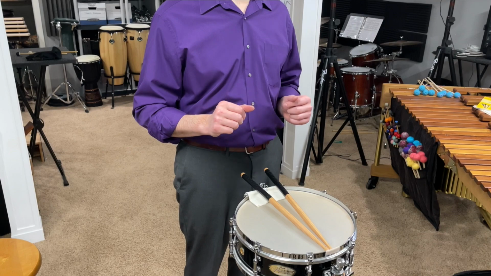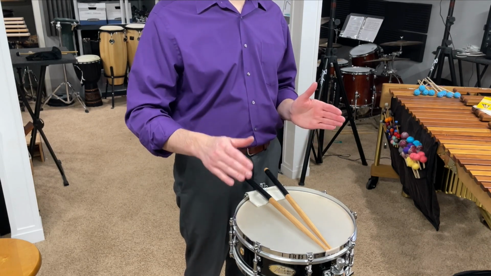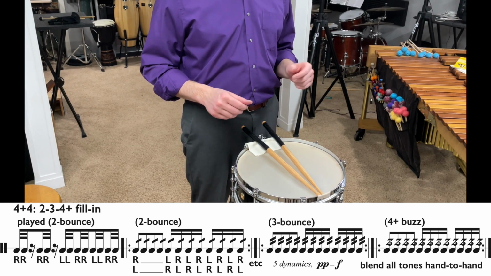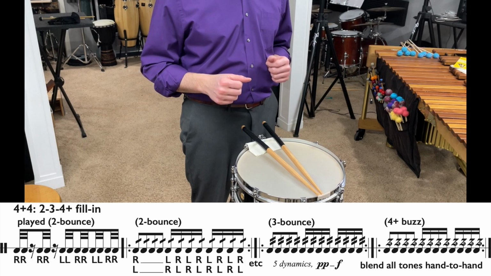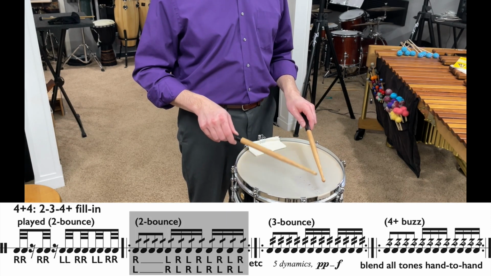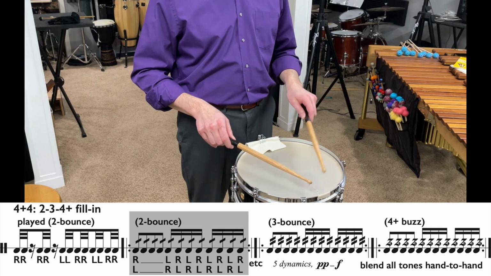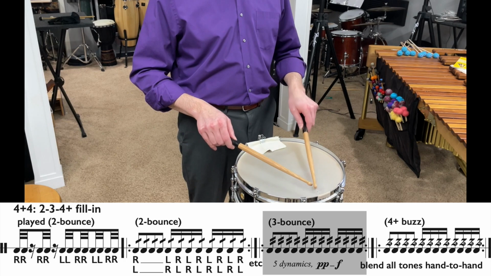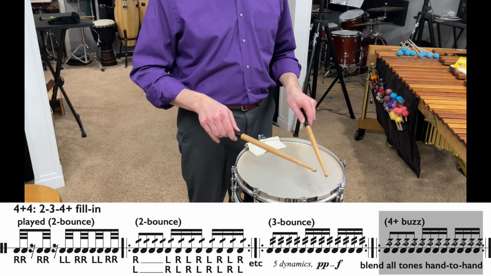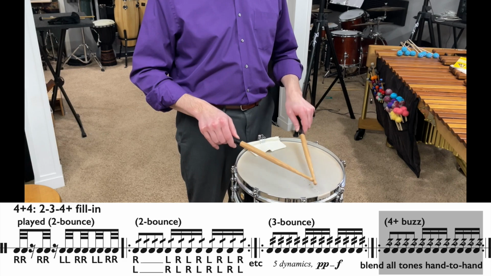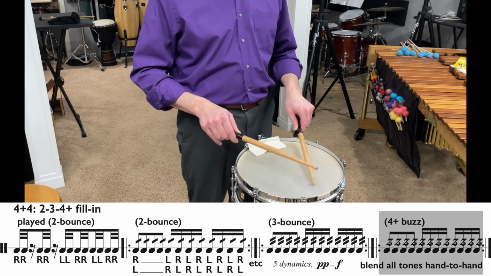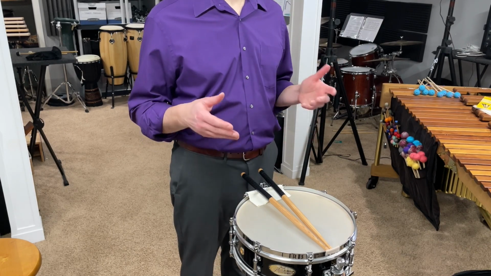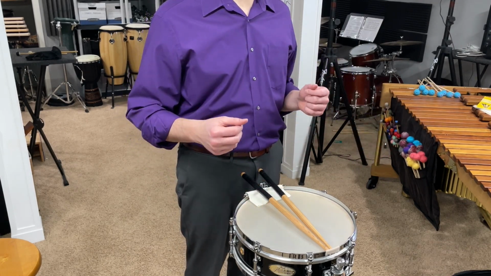Now we need to transition that smooth sound from hand to hand in time. The 4+4, 2, 3, 4 fill-in exercise adds a hand alternation to create a smooth sound. You'll find the single hand bounces are probably a little too tight, which is normal, and they're going to actually have to widen to blend from hand to hand.